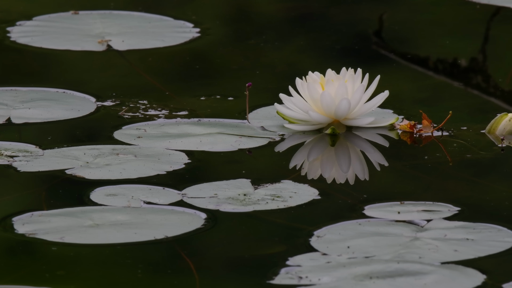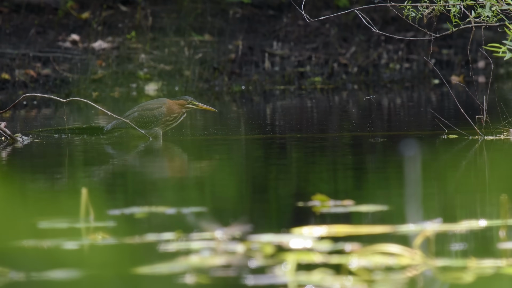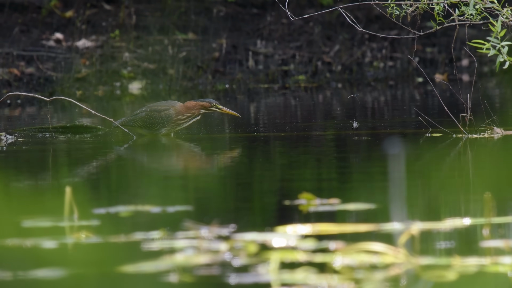Ponds and lakes within the forest provide locations with increased diversity of species, including wading birds such as great blue and green herons, foraging on the abundance of fish and amphibians, newly hatched each spring and summer.